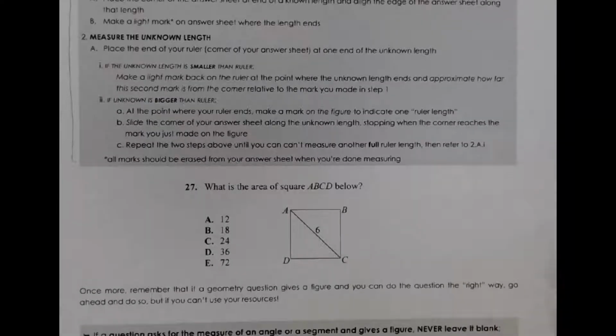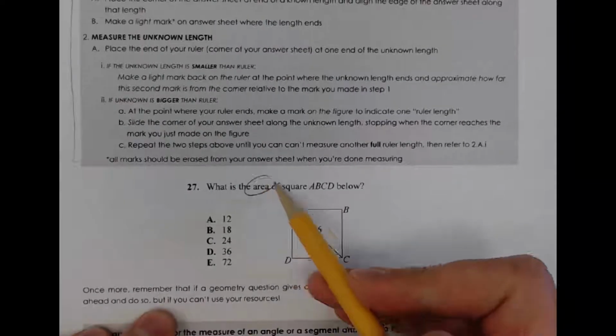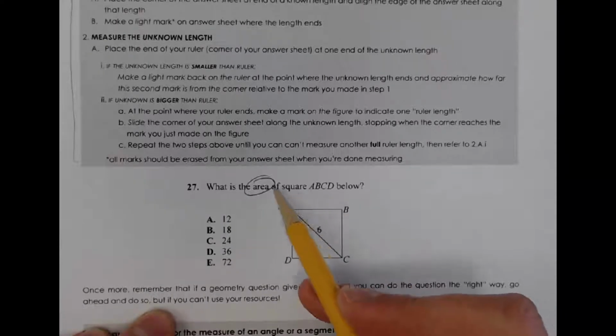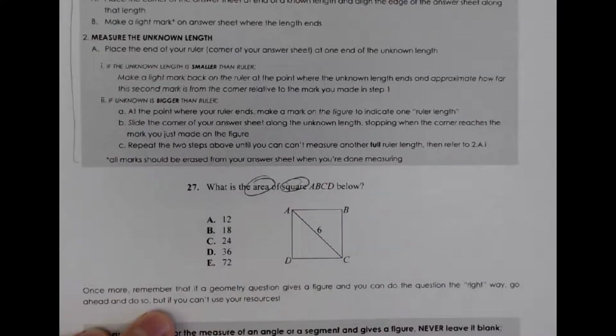Now, on number 27 here at the bottom, if you feel like you know how to do this the correct way using your geometric and algebra skills, by all means, go ahead and attempt it that way. If you want to try that right now, just pause the video. We're going to pretend that we don't know the appropriate geometric rules here. We're going to pretend that we have no choice but to measure. So we're going to read through the question. What is the area of square ABCD below? Area of the square is what they're asking, so we're going to circle that.